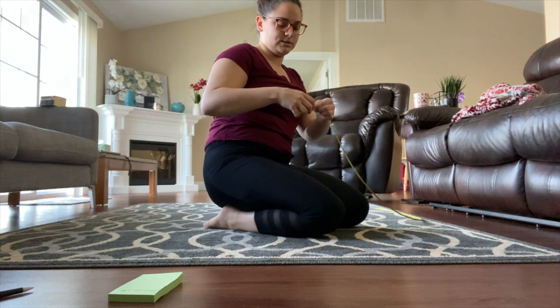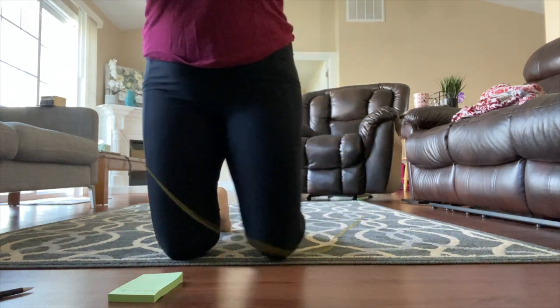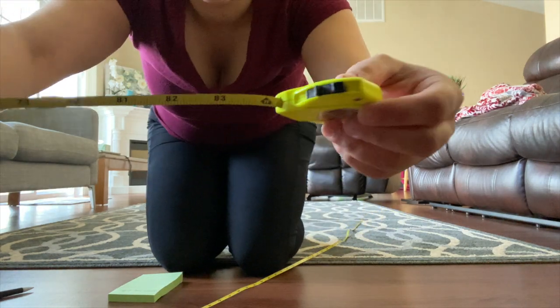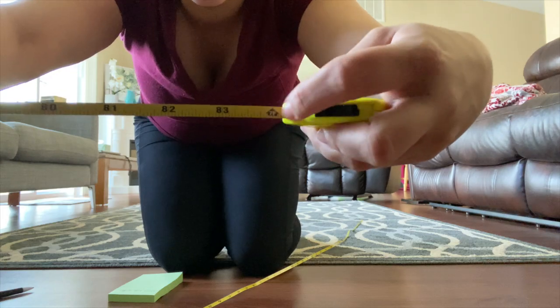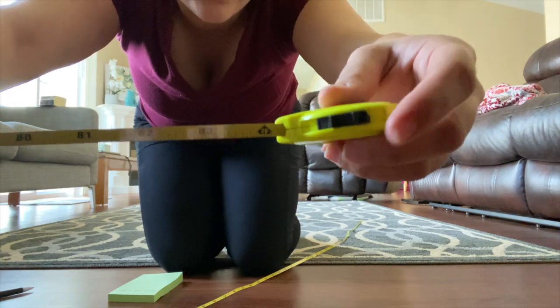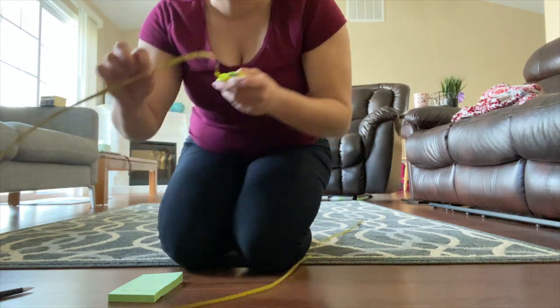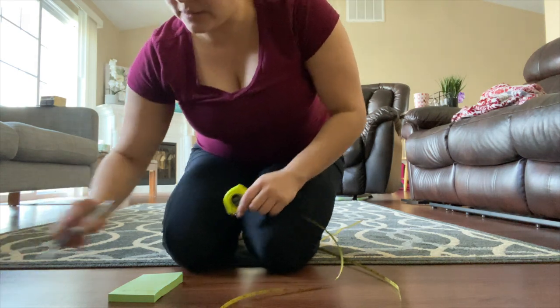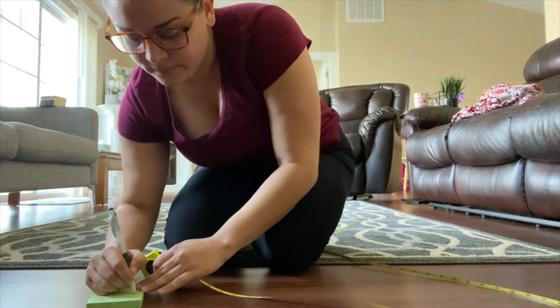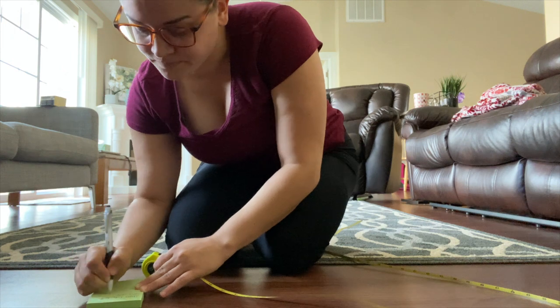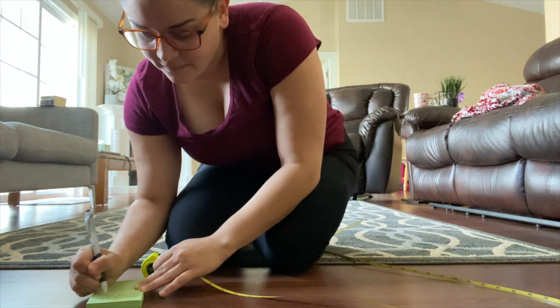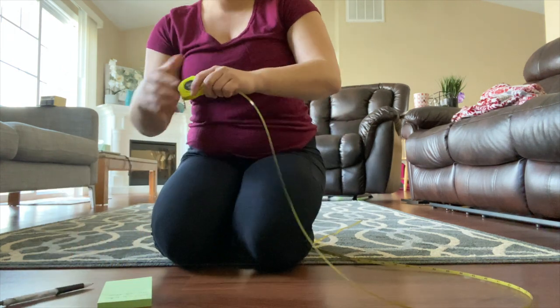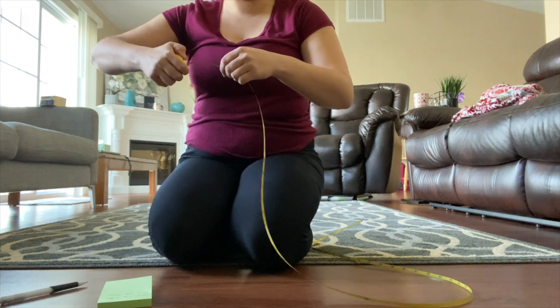I'll show you guys. So it's right here. It's 84 inches or 7 feet long. So that's a long side of a carpet. So now I'm gonna write long side. It's 84 inches or 7 feet.